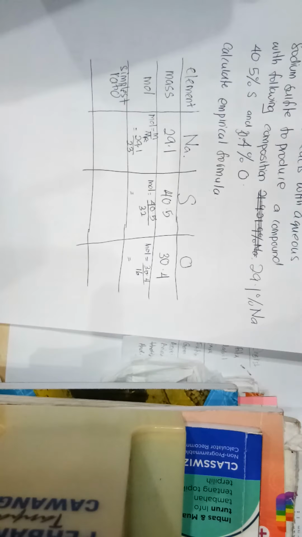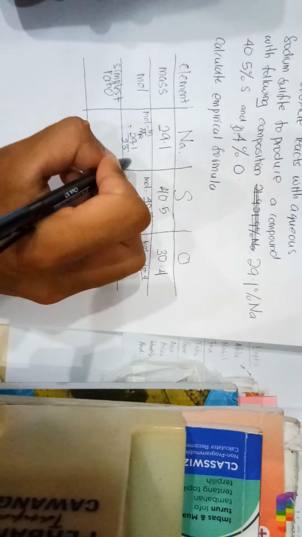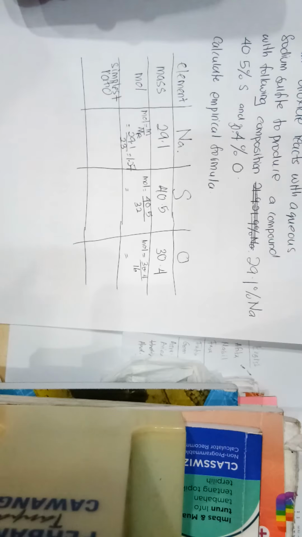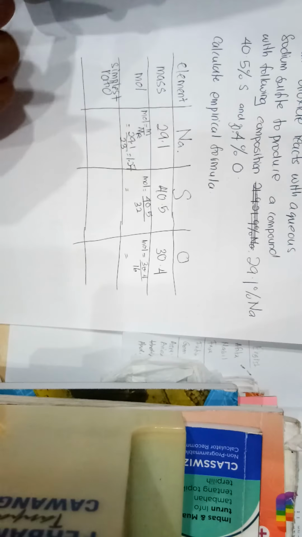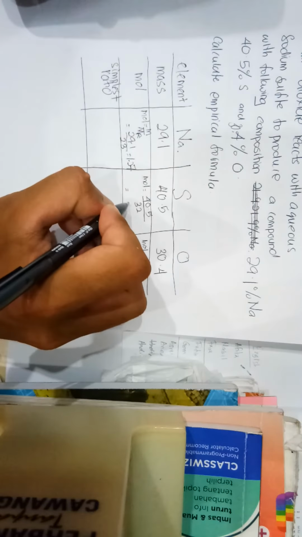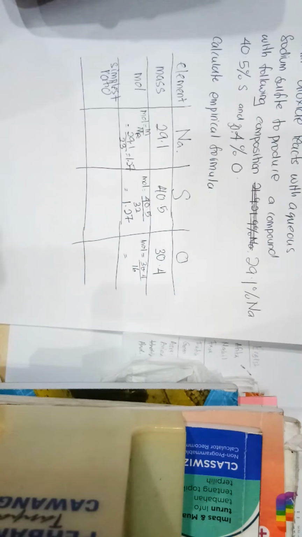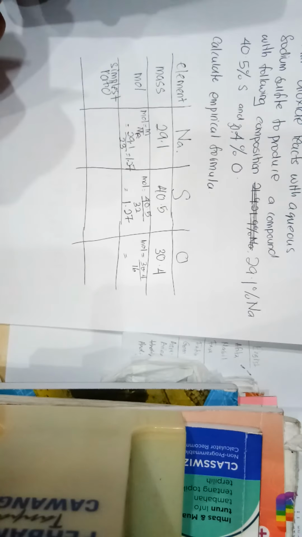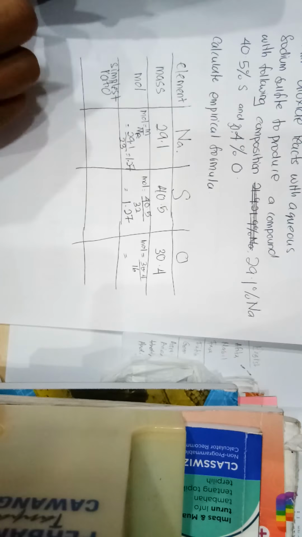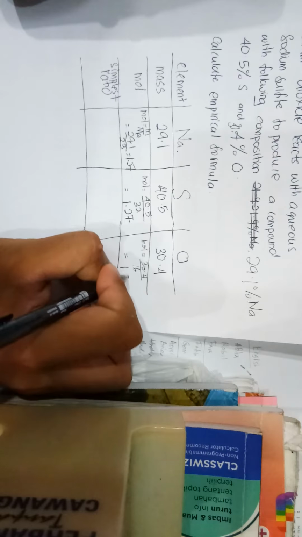Okay, so here you have 29.1 divided by 23. You get the mole equals 1.27. Okay, and then you find for sulfur 40.5 divided by 32. It will be 1.27 also. And you find for oxygen 30.4 divided by 16. You will get 1.9.